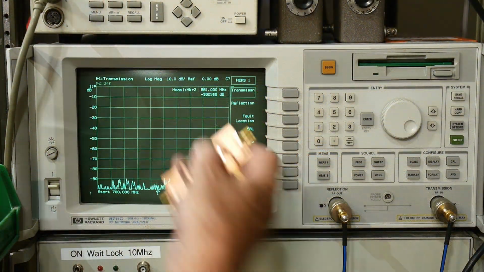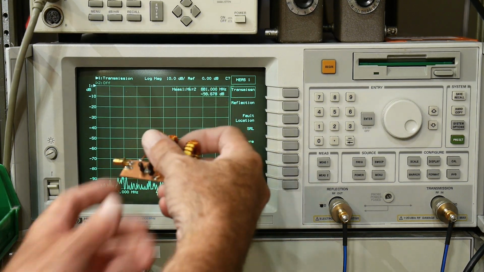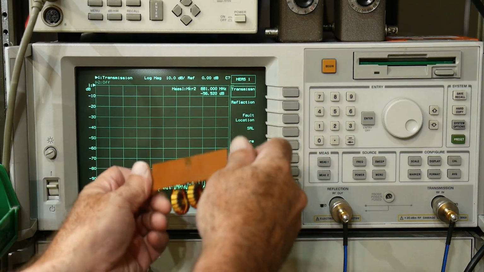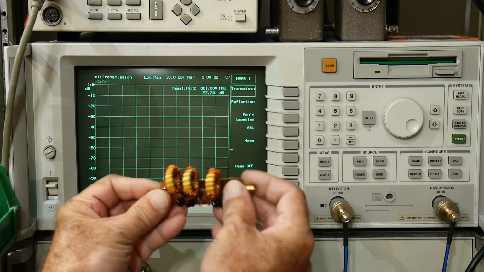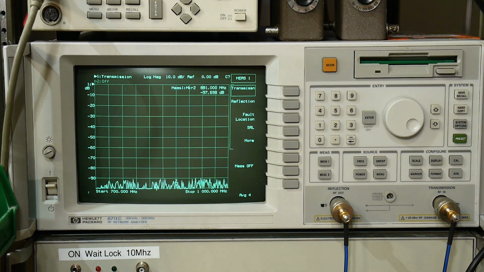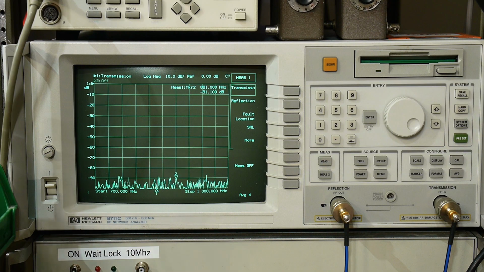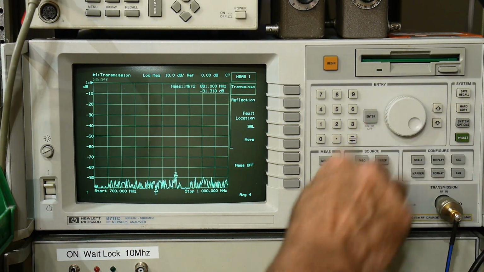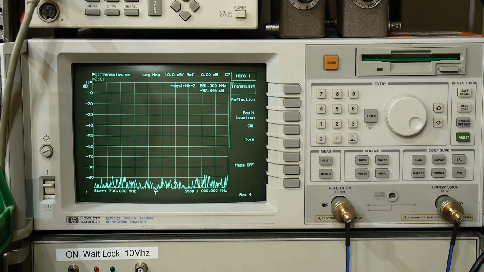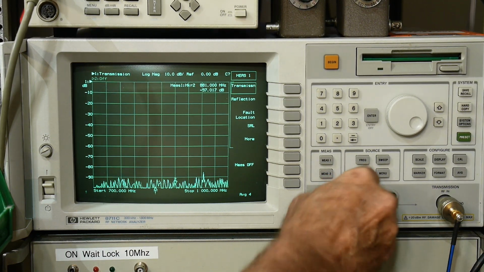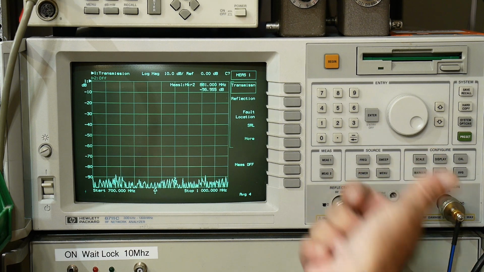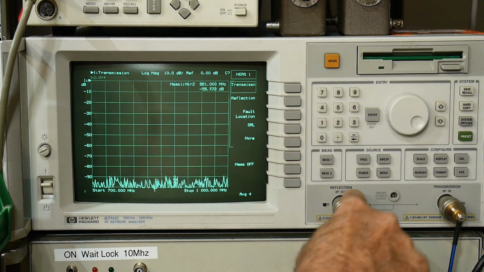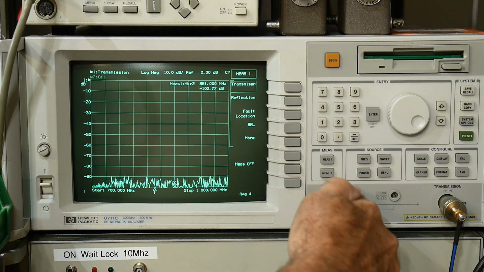All right, so the filter, I want to be making a transmission measurement, also known as S21. For people not familiar with analyzers, this is the channel 1 port, this is the channel 2 port. This one's called reflection, this one's called transmission. Reflection outputs radio waves and then inputs radio waves and looks for the reflection.